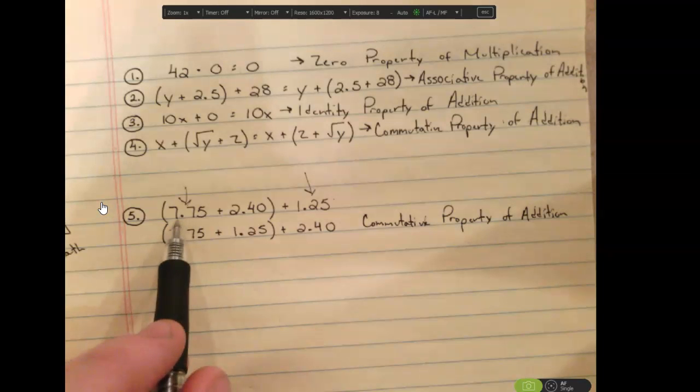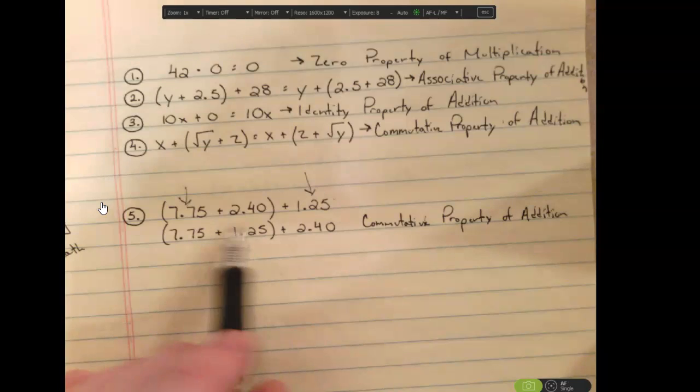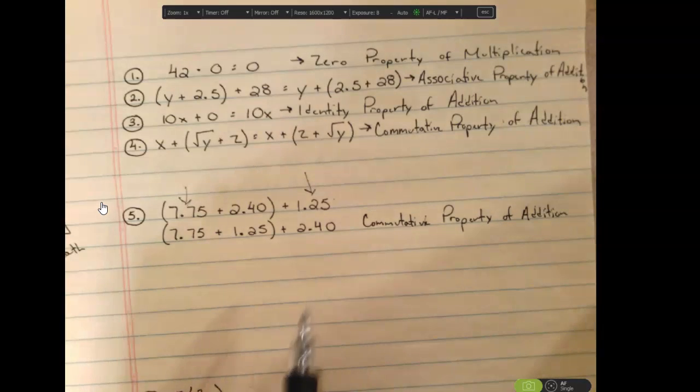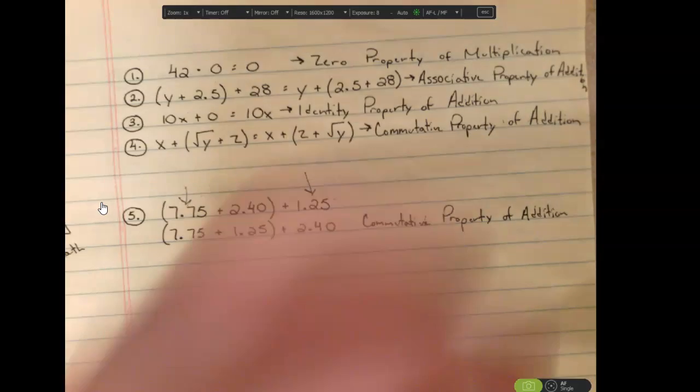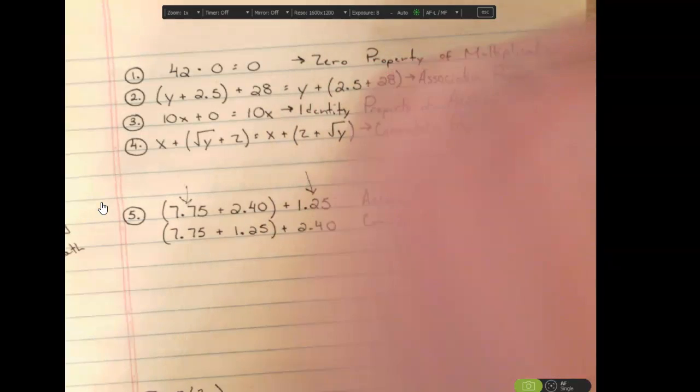Before, 7.75 plus 2.4 were being added together first, where now I'm adding together 7.75 and 1.25. So now those two numbers have been included in parentheses. So I've actually included both the associative property and the commutative property in one step.